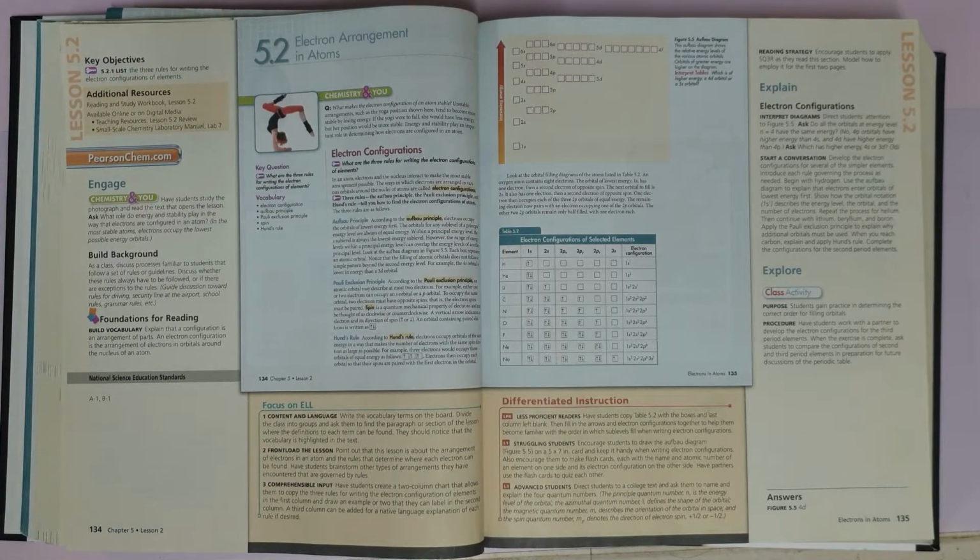We watched some videos about these sections, and today I'm going to talk about this lesson briefly so we can move to the other section, section number 3 of chapter 5.